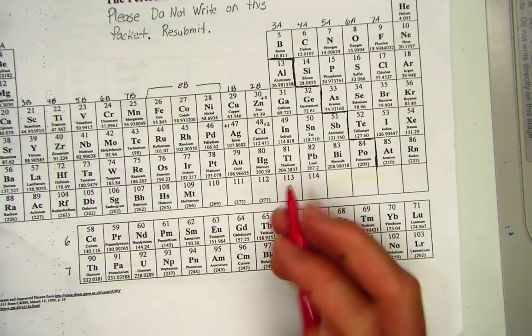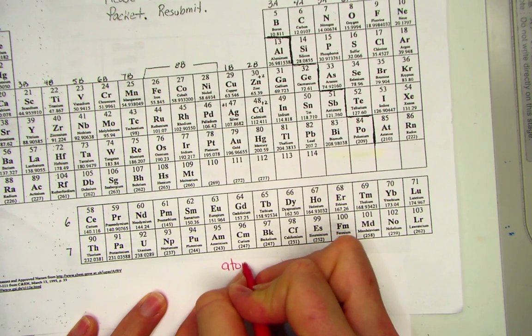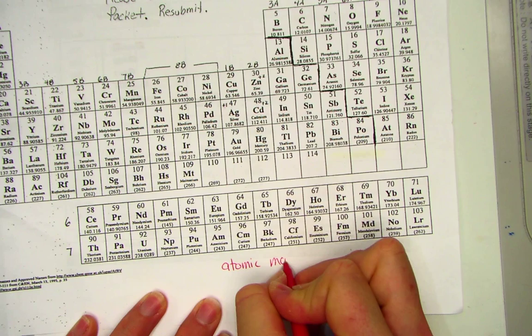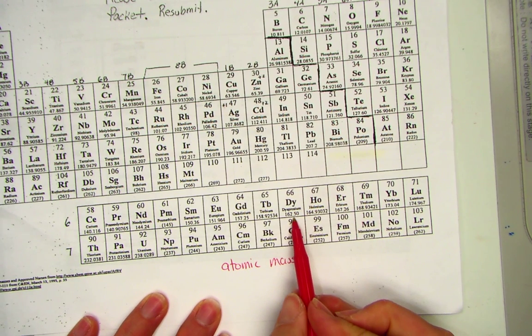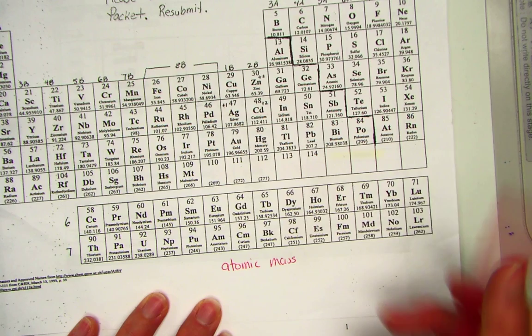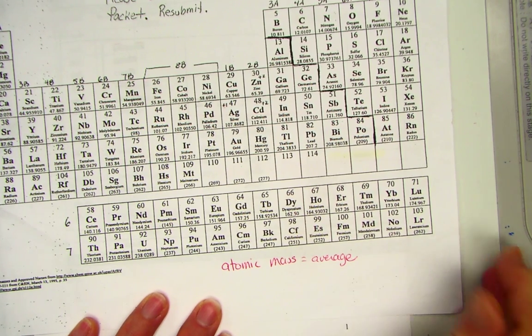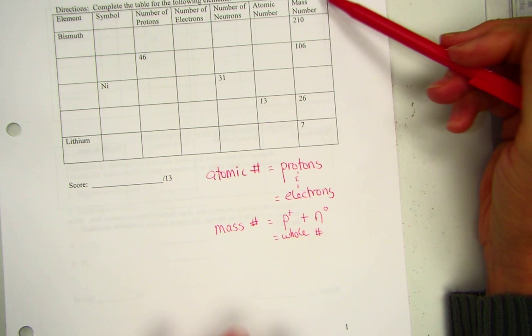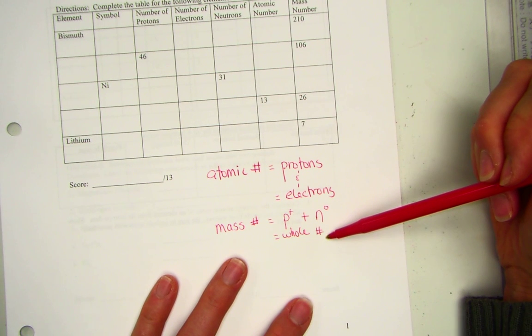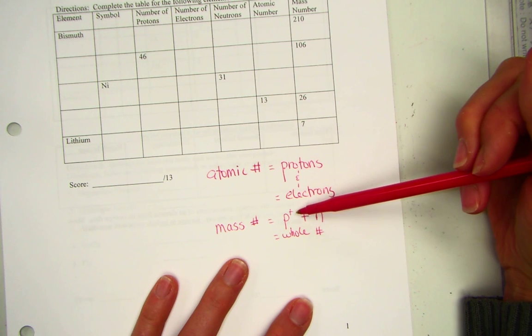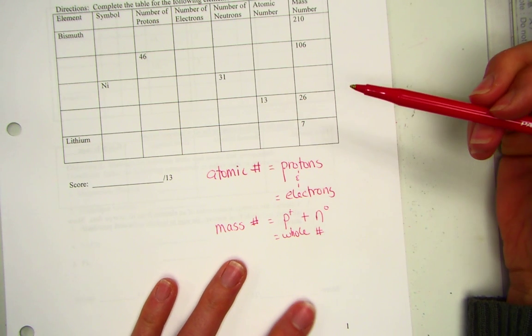Recall that those are called atomic mass. The atomic mass is a decimal, and it's found by averaging all of the isotopes in nature and placing that average weight on our periodic table. Atomic mass is an average. We're being asked for mass number, which is a whole number specific to one specific atom, and it will be a whole number found by summing the protons and neutrons.